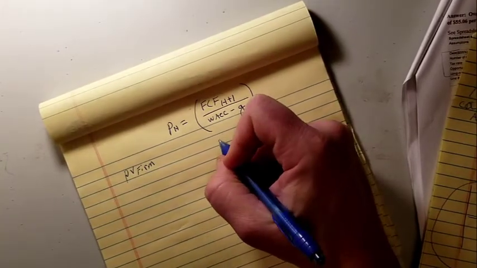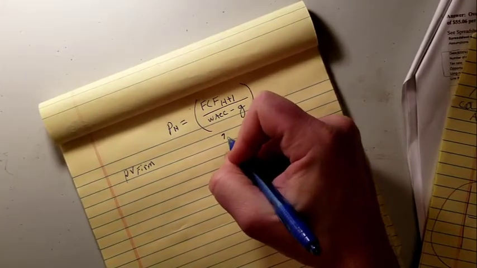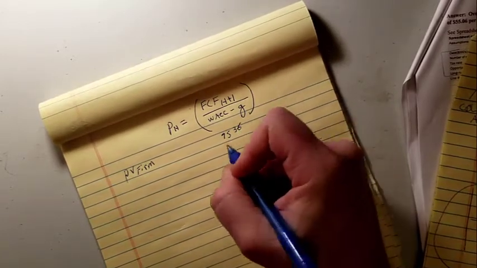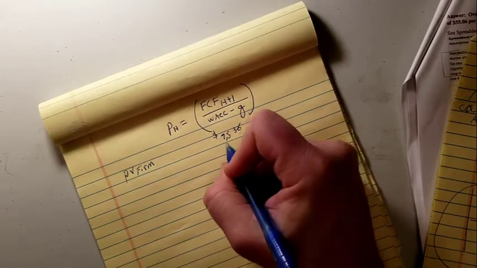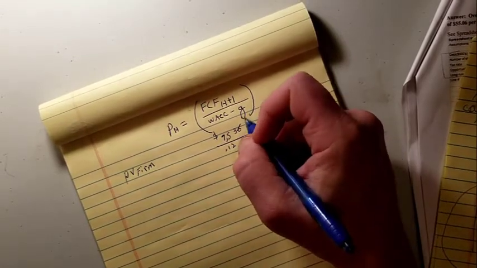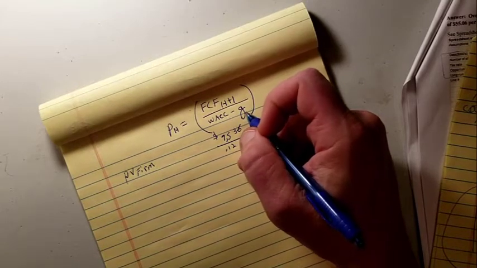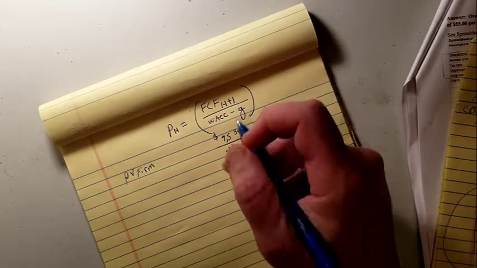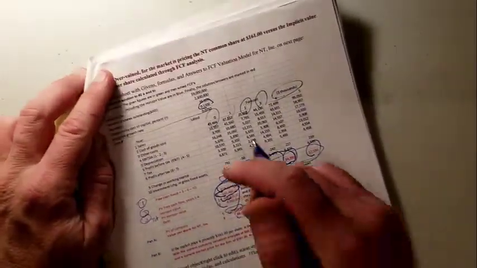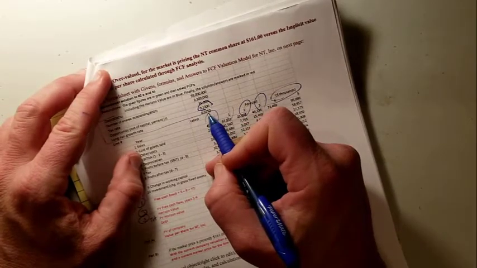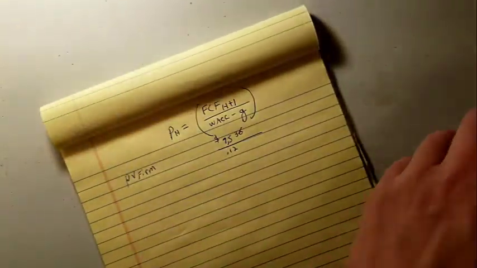So in this case, we've got 75.36, excuse me for my terrible writing here, over 0.12, okay? Now there's something we've got to do here. What's our growth rate? Looking back, our long-term growth rate is 7.5%, right?